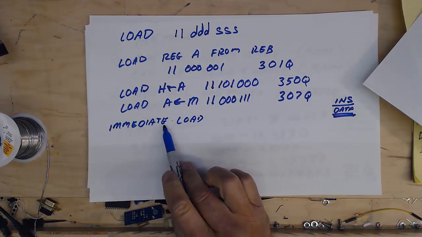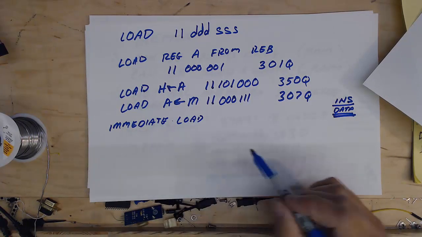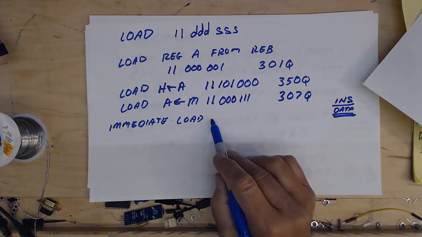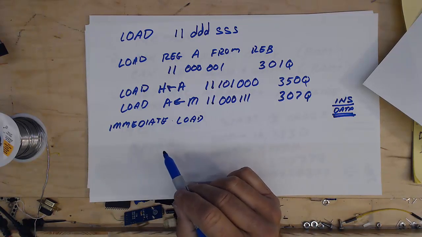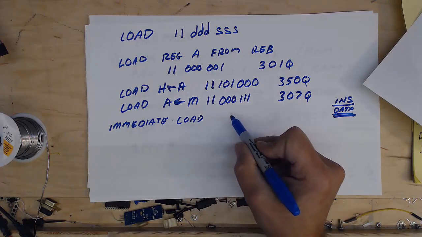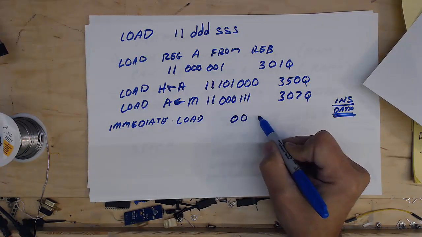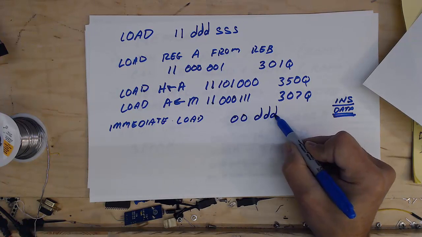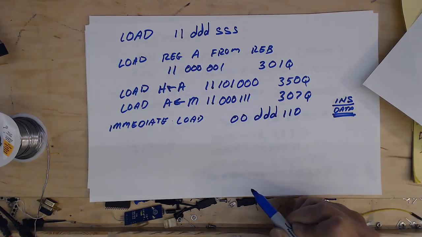So what the load immediate instruction does is take whatever's in the next byte and put it into that register. A load immediate looks like a 0, 0, and then the destination, and then a 1, 1, 0.